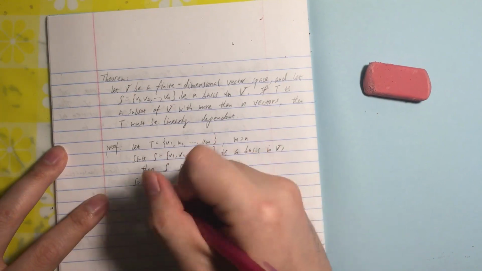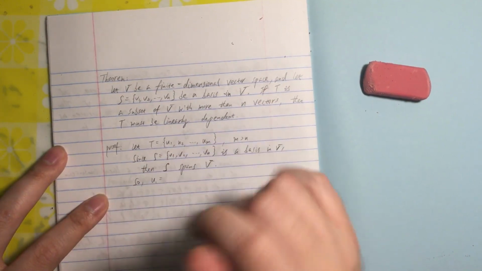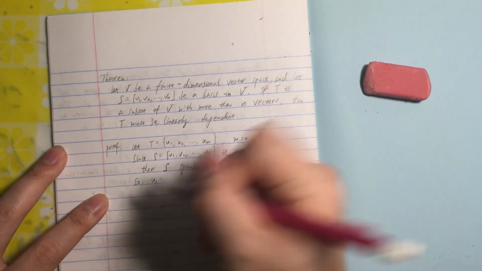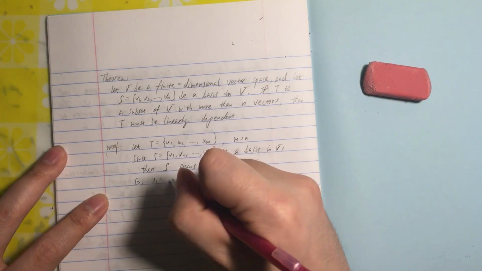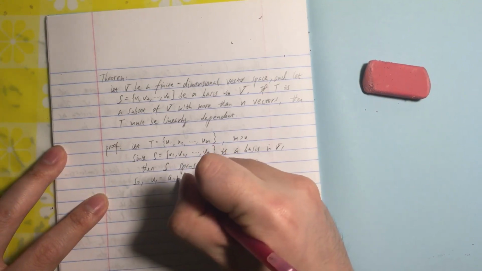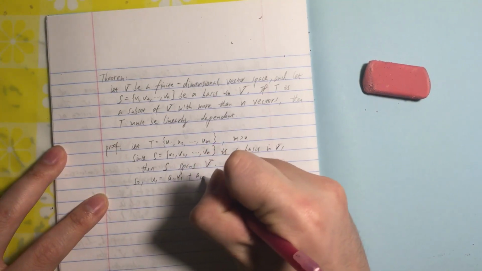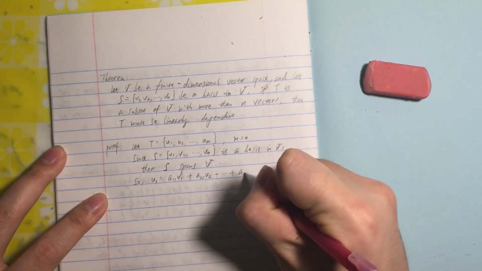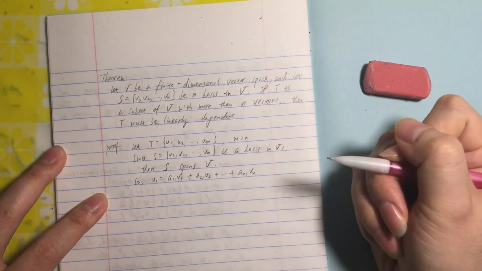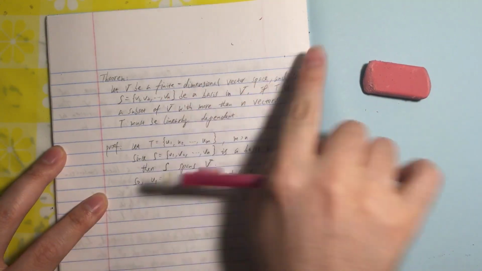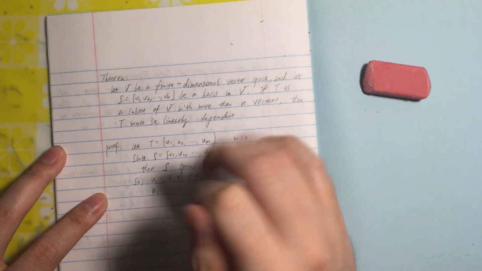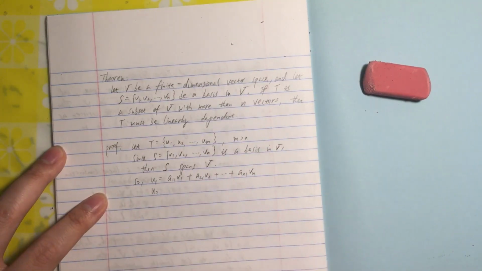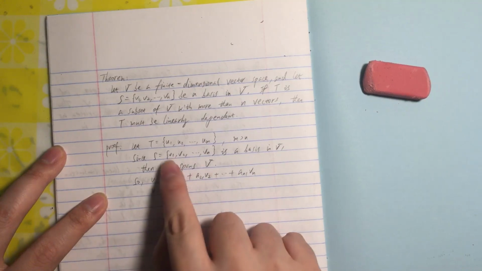So U1 can be written as a linear combination of V1, V2, Vn. Assume U1 equals A11 times V1 plus A21 times V2 plus An1 times Vn. Since T is a subset of V, every element U1, U2, Um belongs to V. Since S spans V, every vector in V can be written as a linear combination of V1, V2, Vn.